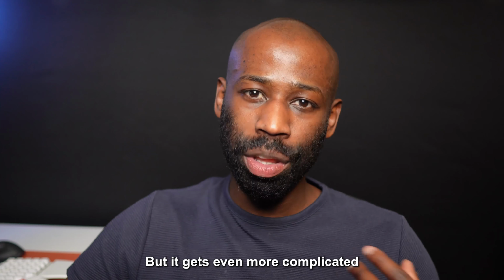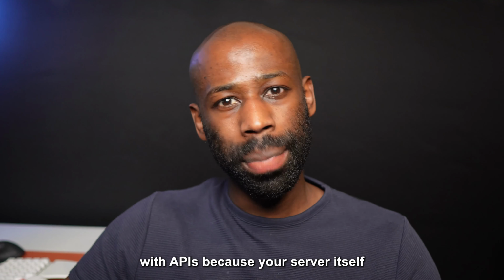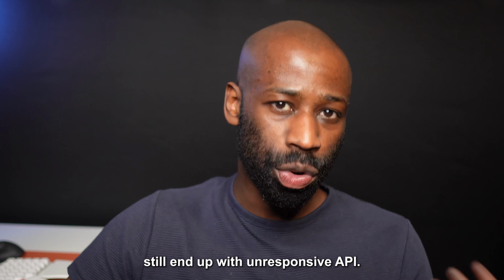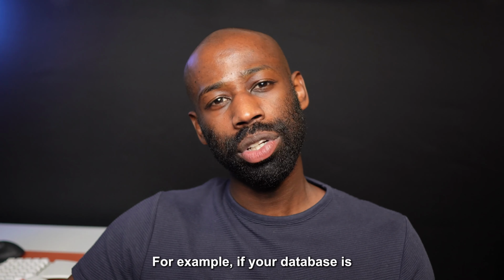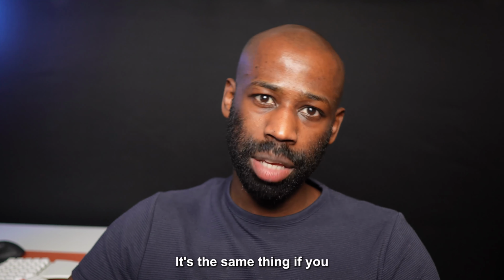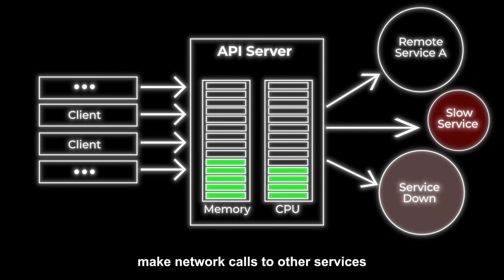But it gets even more complicated with APIs because your server itself can be fine, but you could still end up with an unresponsive API. For example, if your database is unresponsive, that will affect the response time for your request. It's the same thing if you make network calls to other services that are unresponsive or completely down.